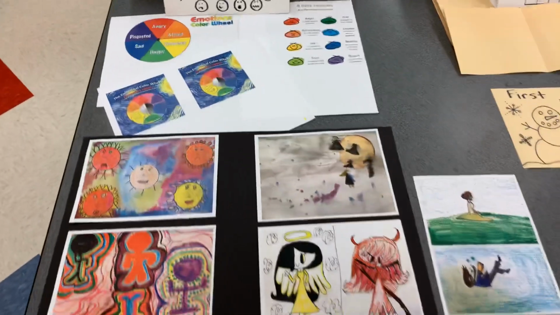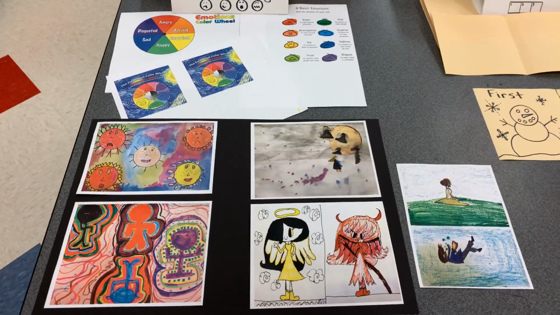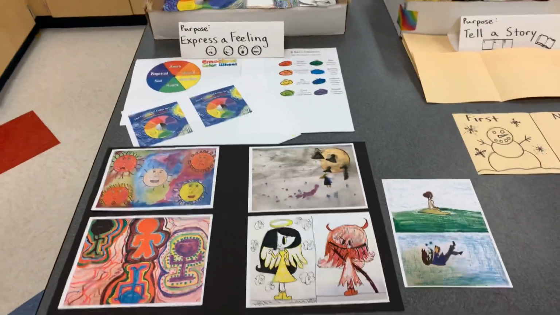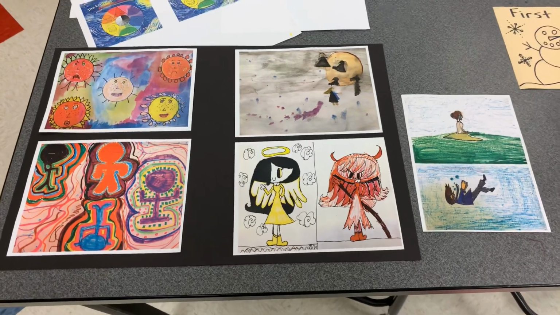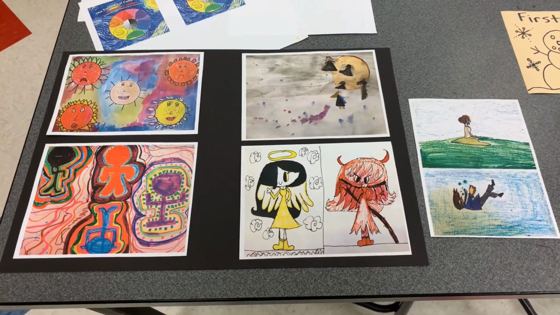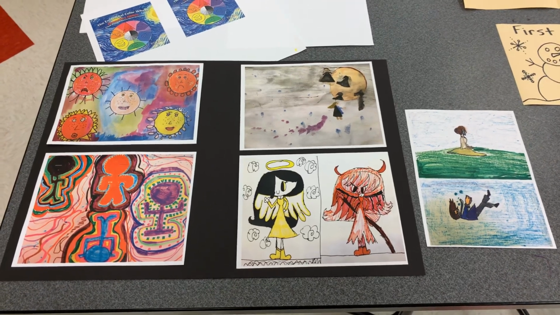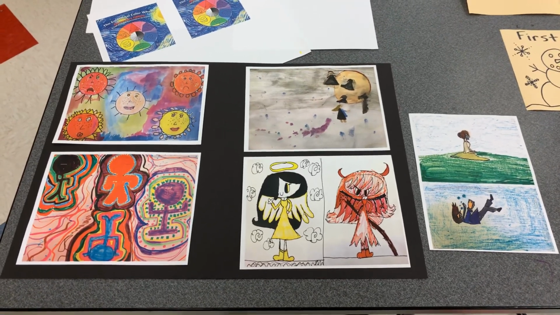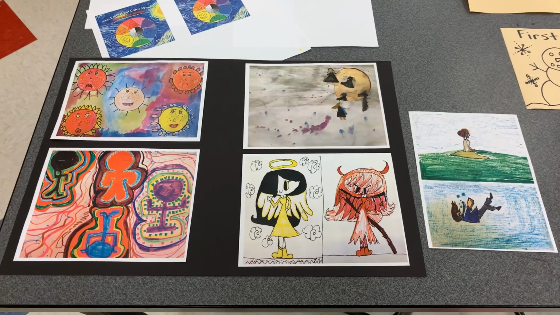In addition, there are other visuals for you to take a look at so that you can plan an artwork that expresses a feeling of your choosing. There are also student examples that you might like to take a look at and try to decide for yourself what feeling or feelings the artist was trying to show through use of color, shapes, and facial expressions.